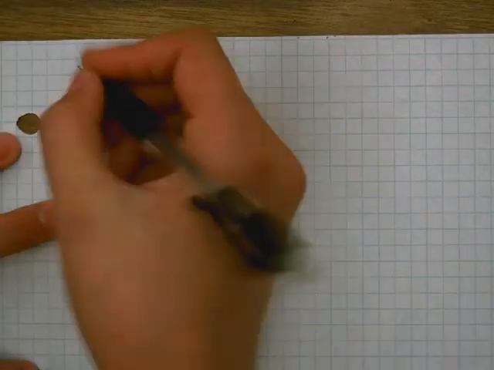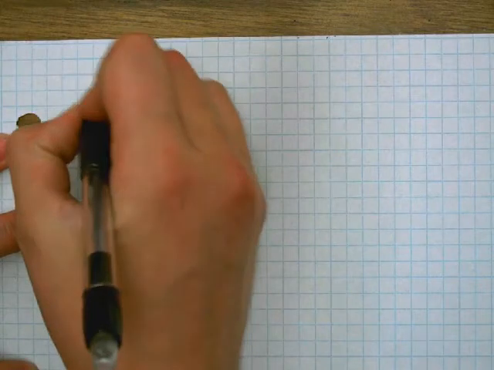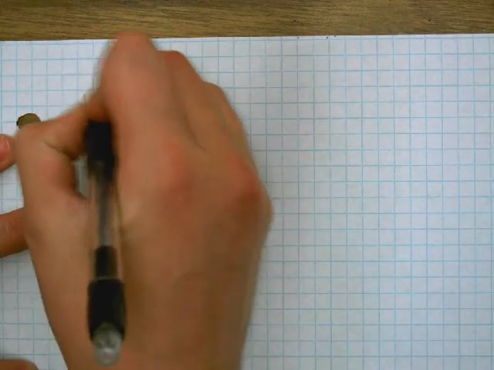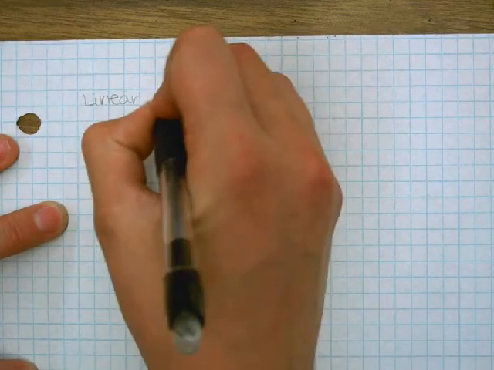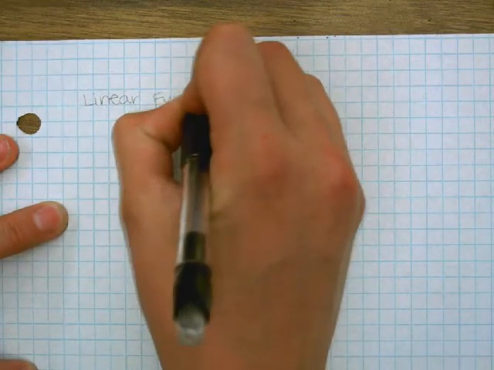Alright, this video is going to be a review of linear functions because the next thing that we're going to do has to do with lines and slopes and points, and we want to make sure that we remember how to do all the things that we need to know how to do. So, linear functions review.